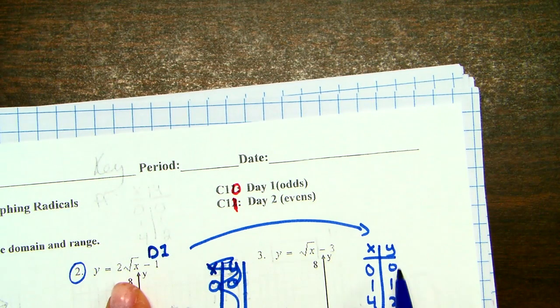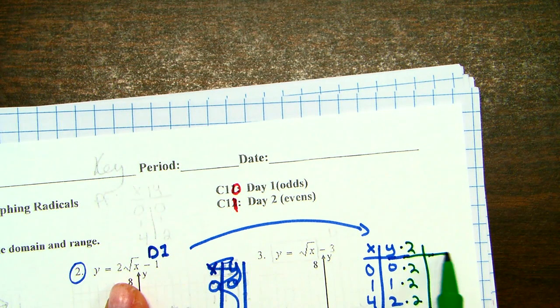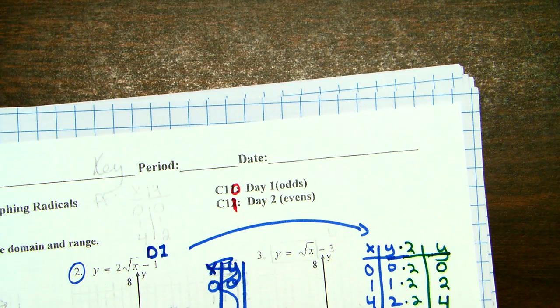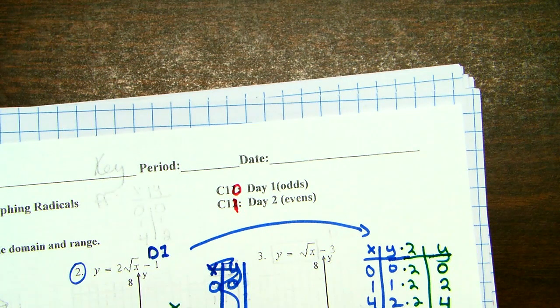Then I say, oh, there's an A value in number 2, of 2. So I multiply each of the y values by 2 and get a new y value. 0, 2, and 4. So 0, 0, 1, 2, 4, 4. And then the -1 moves all my points down 1.